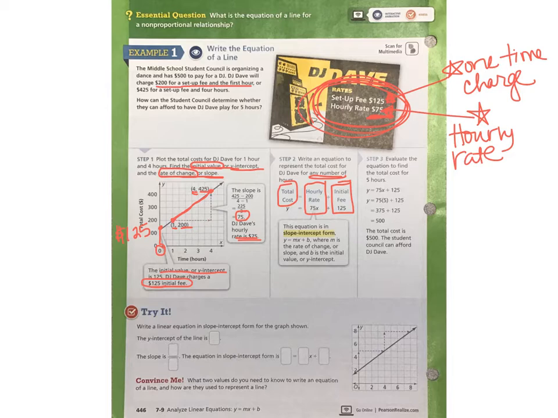We call this form of an equation the slope-intercept form because you see the slope, m, and you also see the initial value, b, which is what we call the y-intercept.